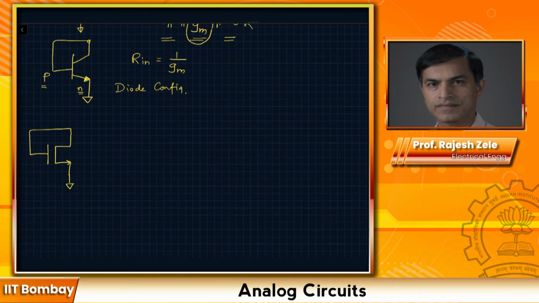I would like you to go through the small signal model of this circuit and figure out what is the Rin, the input resistance here. What is the resistance looking into this transistor? So draw the small signal model for this, and you can pause the video and tell what the Rin is going to look like.